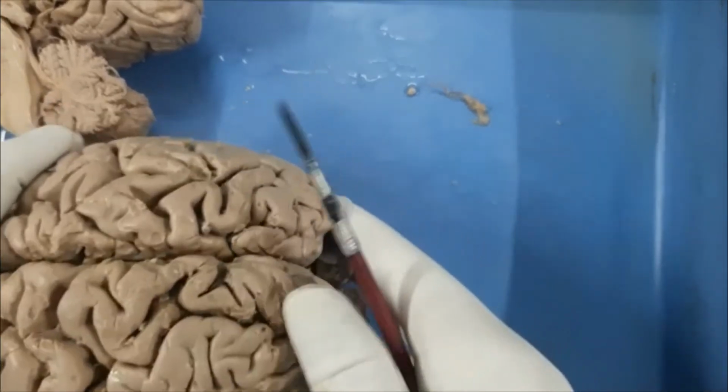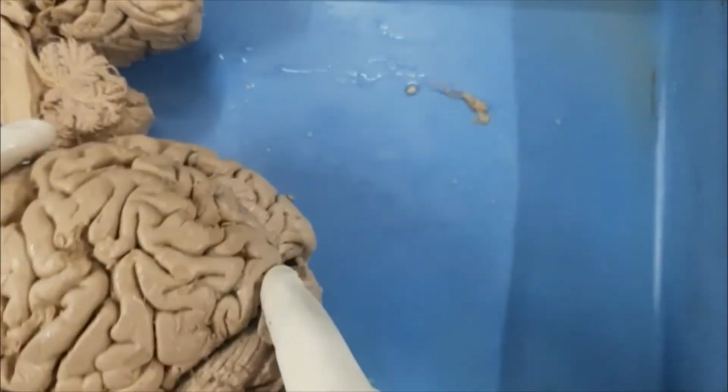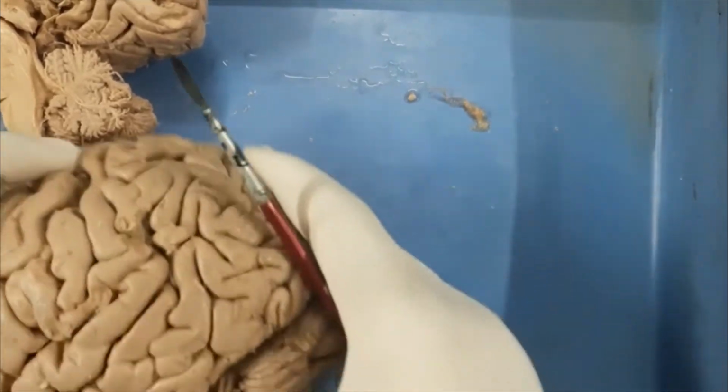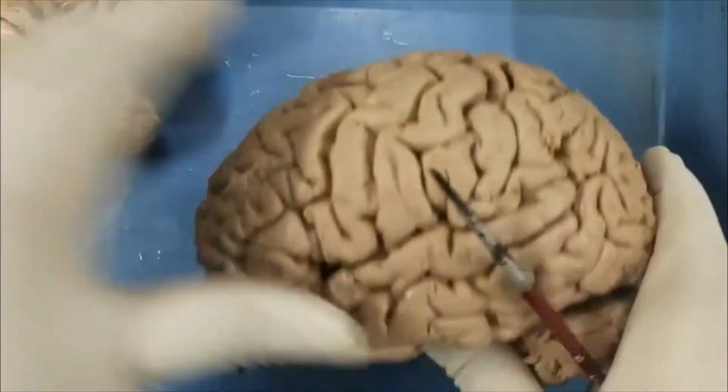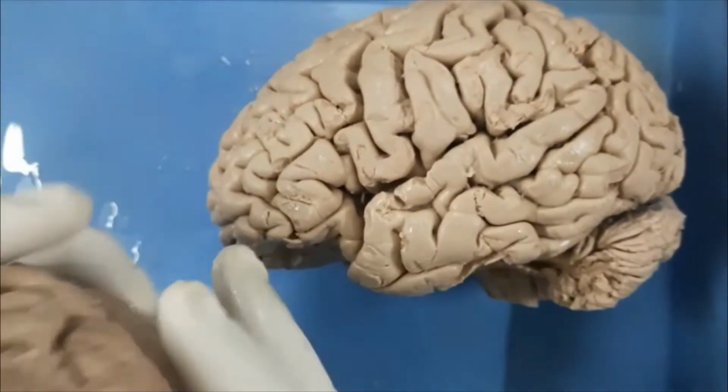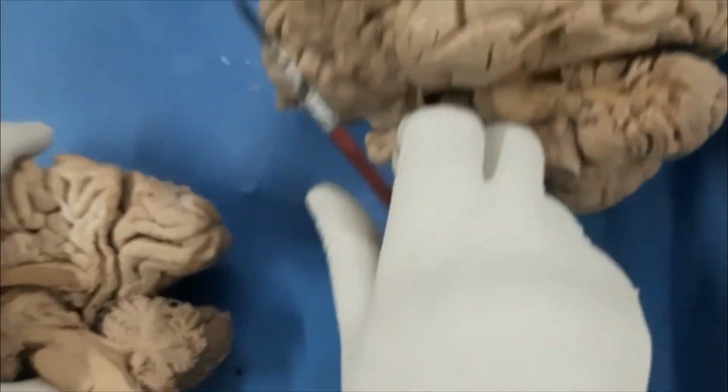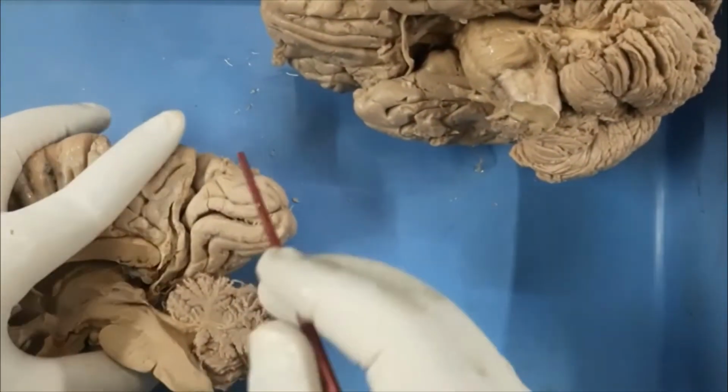Now let us come to the supralateral surface of the occipital lobe. In the occipital lobe, there is one prominent sulcus which will be seen here. It is the calcarine sulcus. Let me show you here. I mean to say the upturned part of the calcarine sulcus. Let us start seeing it from the medial surface.